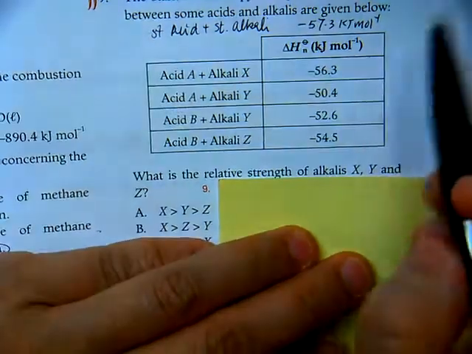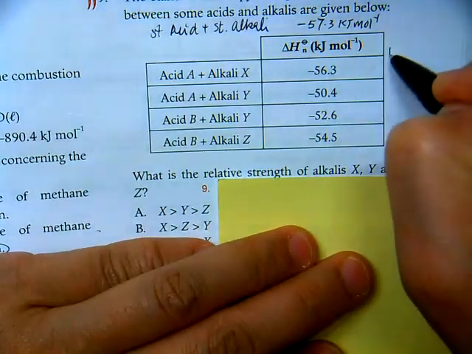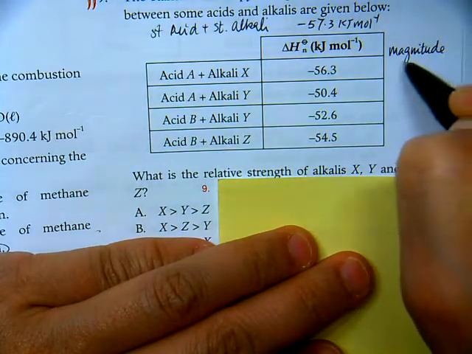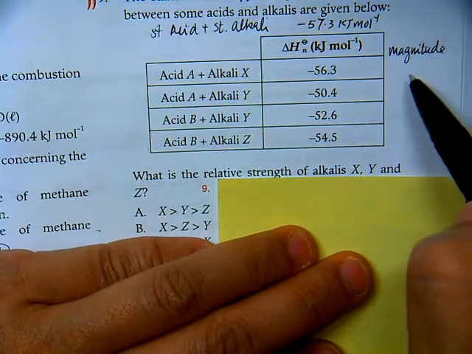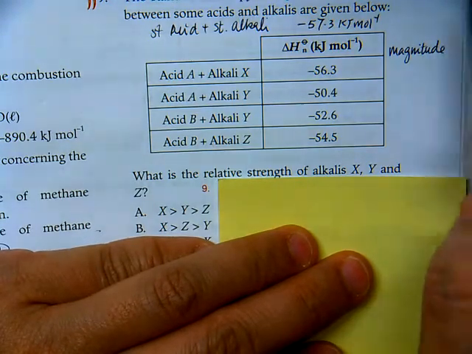Okay, here we have the largest magnitude. Do you remember magnitude? In comparing negative numbers, you are comparing the magnitude, not simply the number.